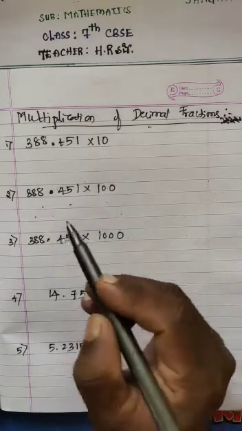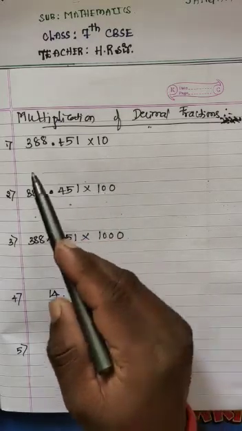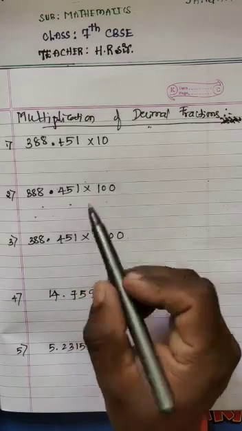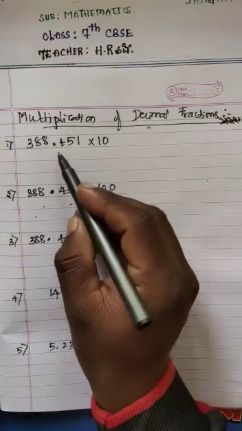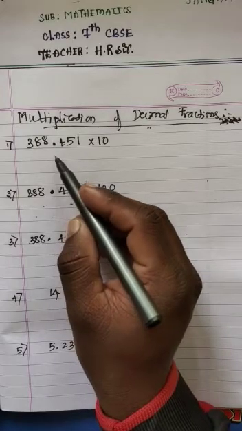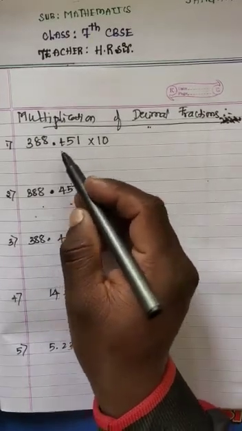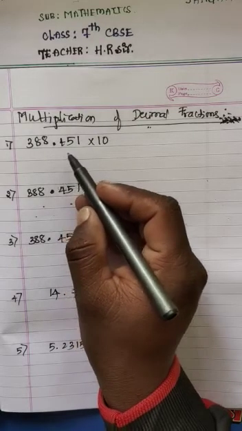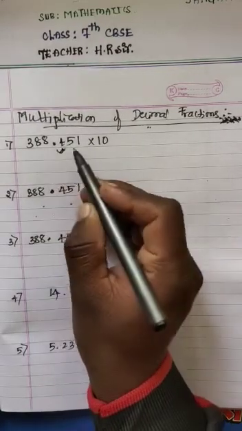So when we multiply 388.451 by 10, the decimal point shifts one place to the right.